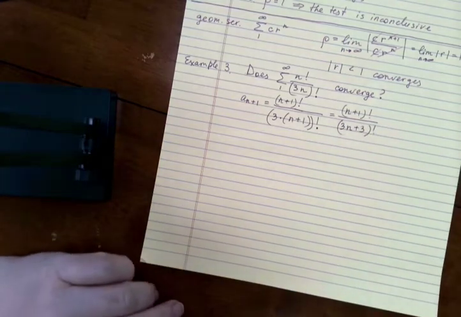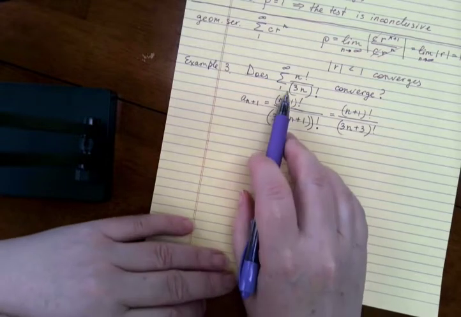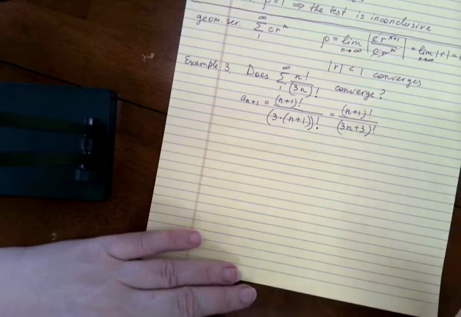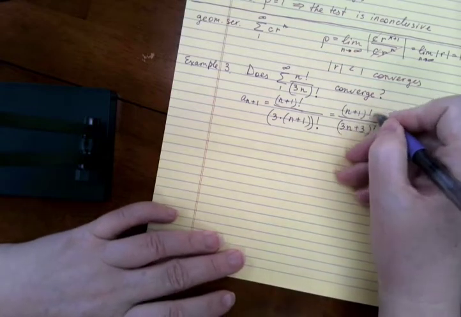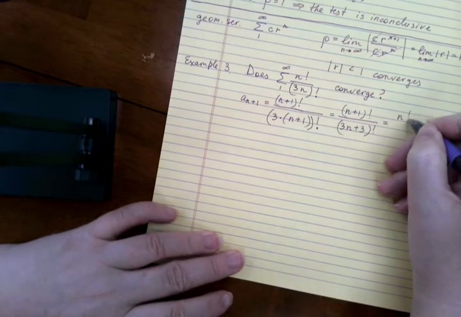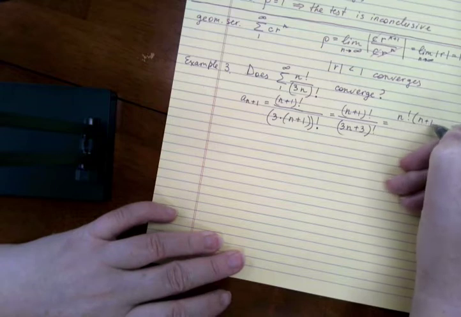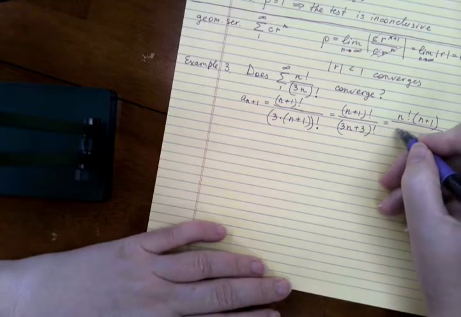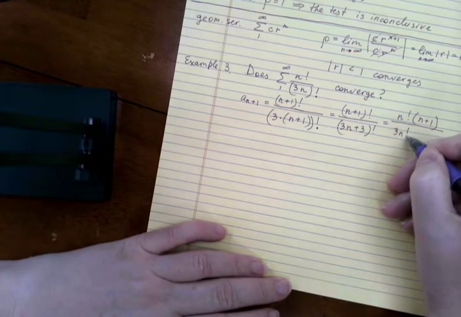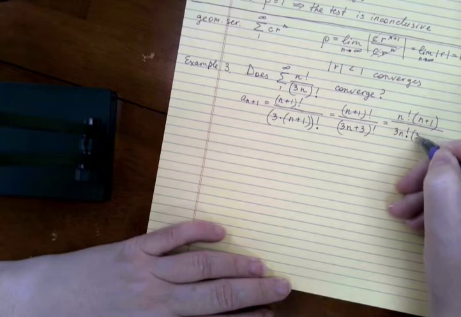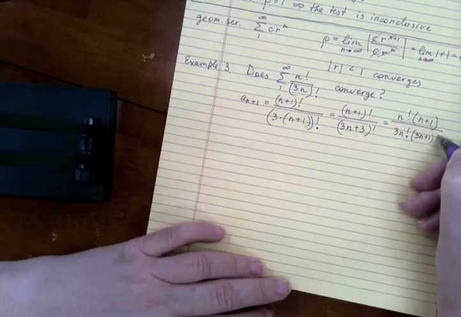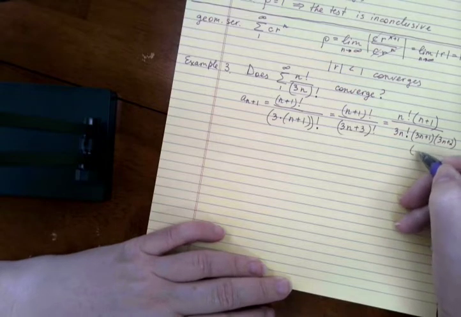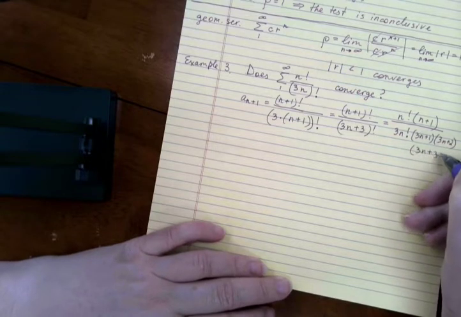Now we will be comparing (2n) factorial and (3n) factorial. So we want to rewrite this piece as n factorial times (n plus 1), and then the downstairs piece is (3n) factorial times (3n plus 1), times (3n plus 2), and also times (3n plus 3).